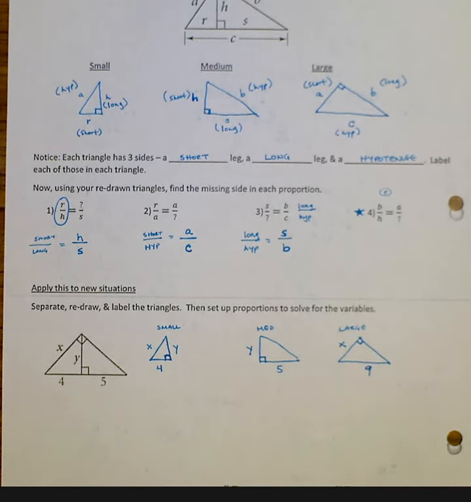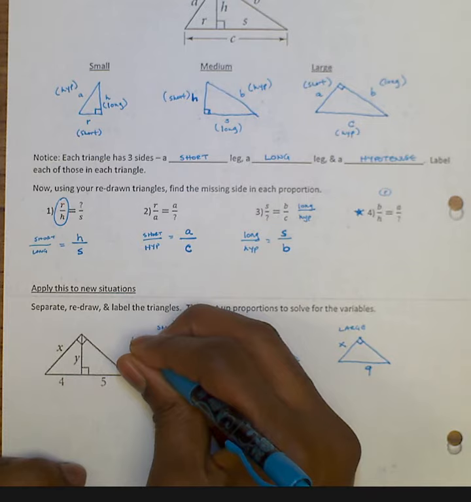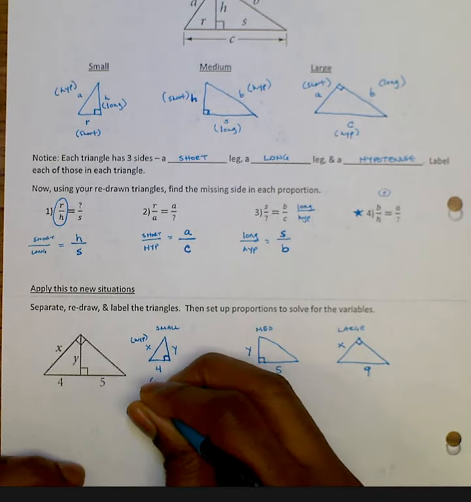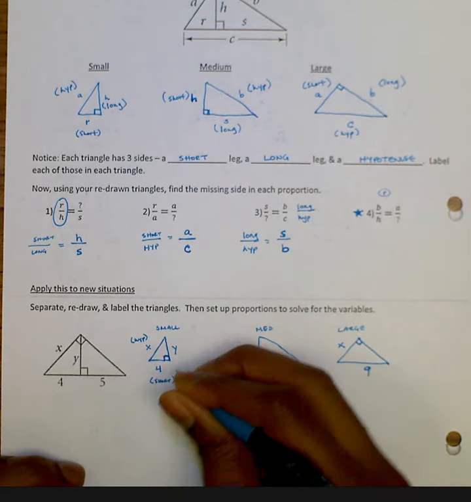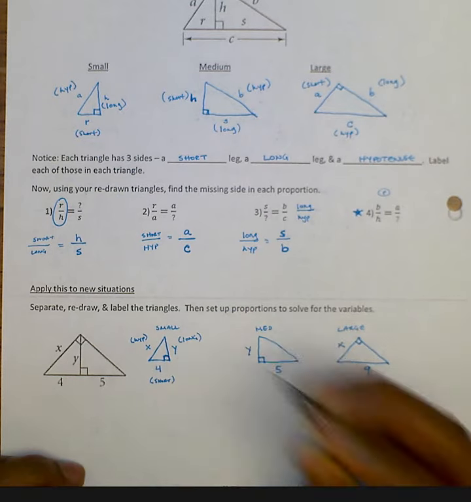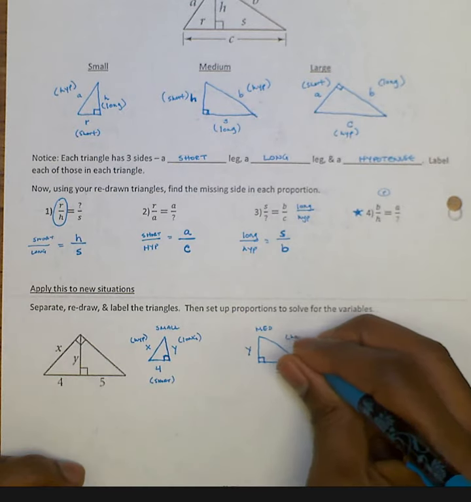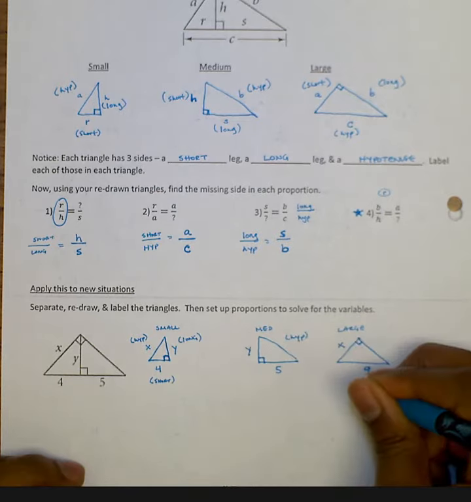All right. So we want to find out what x and y are. We're going to have to do this by looking at what sides we have and where we can find our values. Just like we did before, it's probably an important step for us to label our sides. X is the hypotenuse here, 4 is the short side, this is the long leg, and here 9 is our hypotenuse.